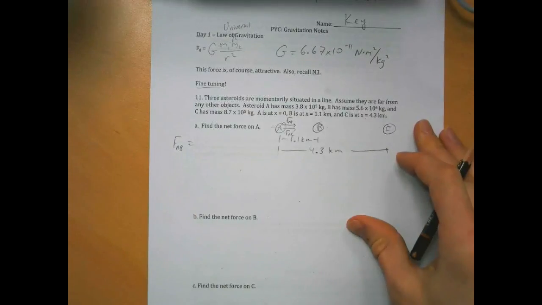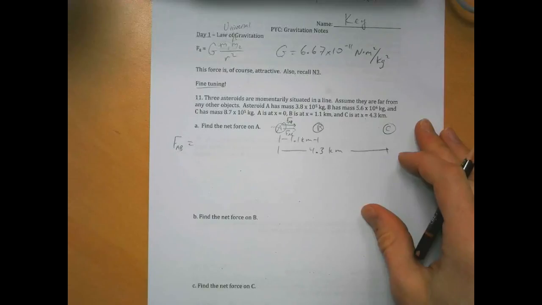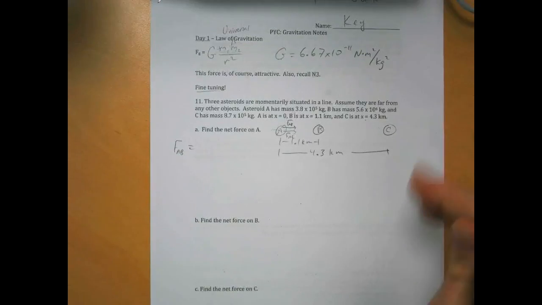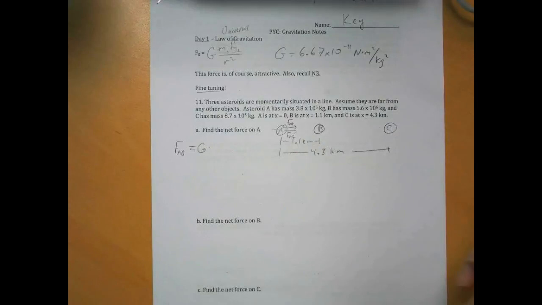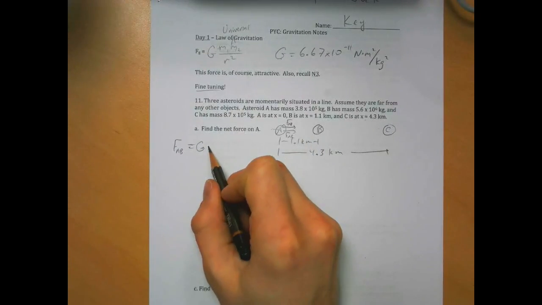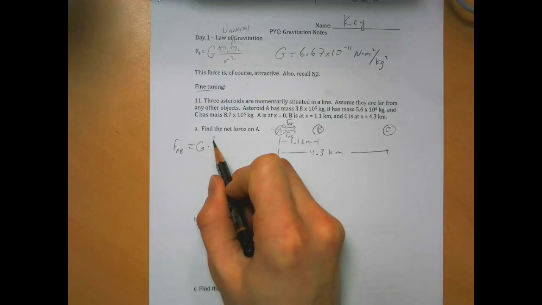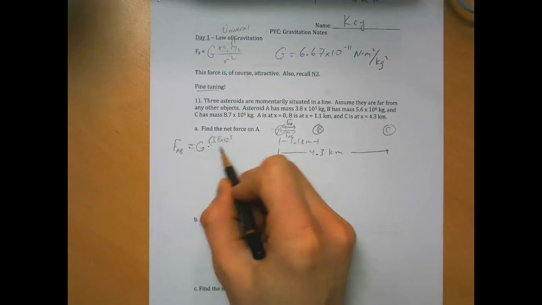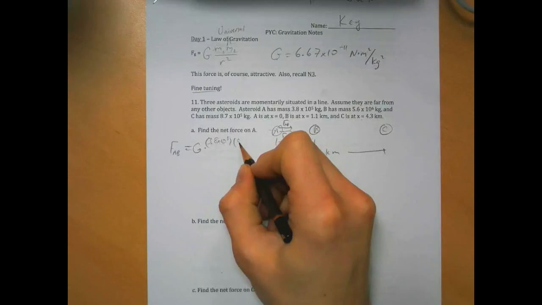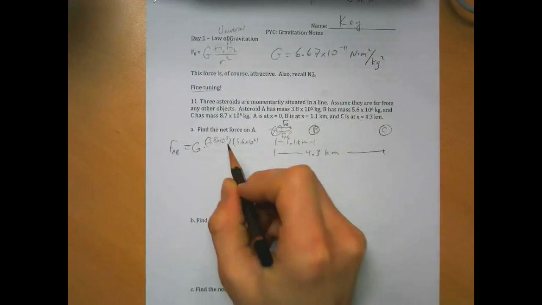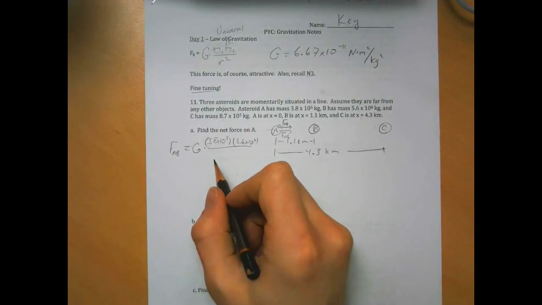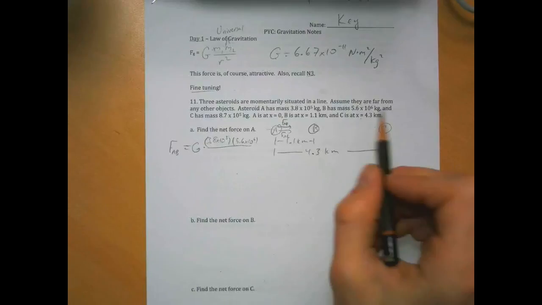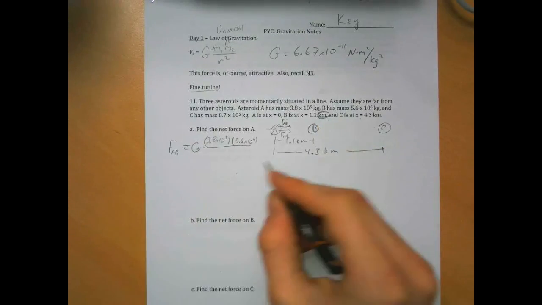So for the force on A from B, we can start punching stuff in. What should I multiply out? We've got G times 3.8 times 10 to the 5th times 5.6 times 10 to the 6th, divided by 1.1 kilometers squared.